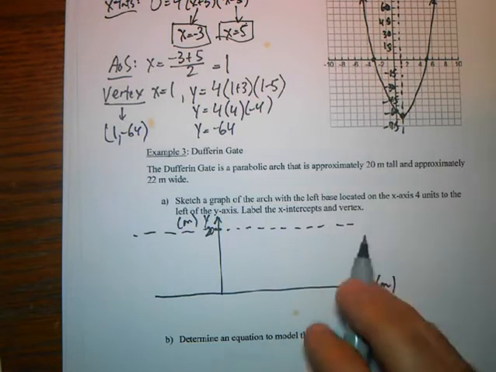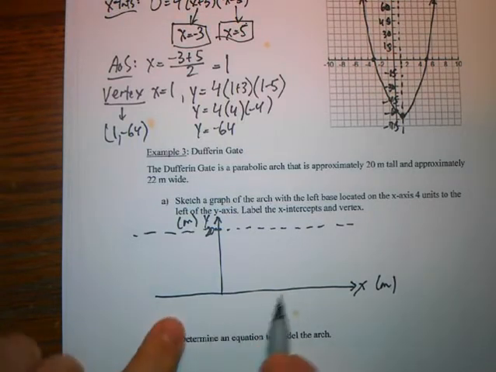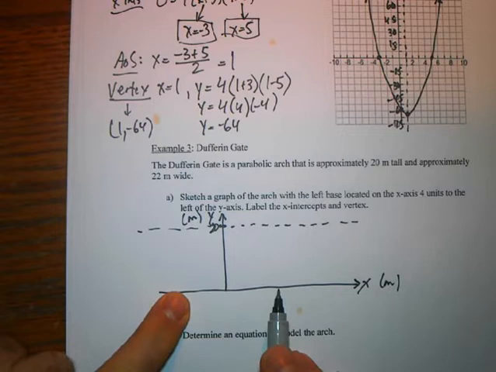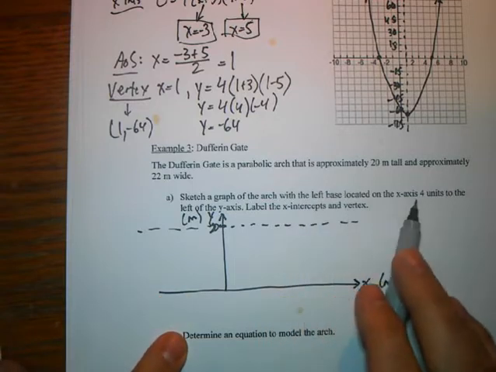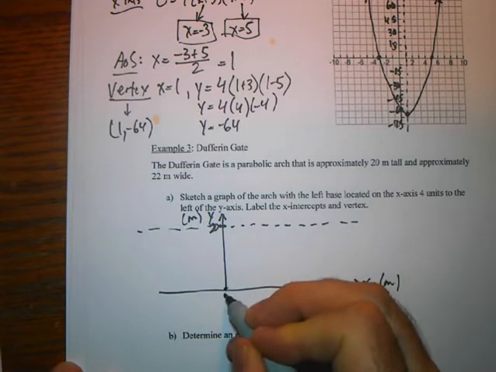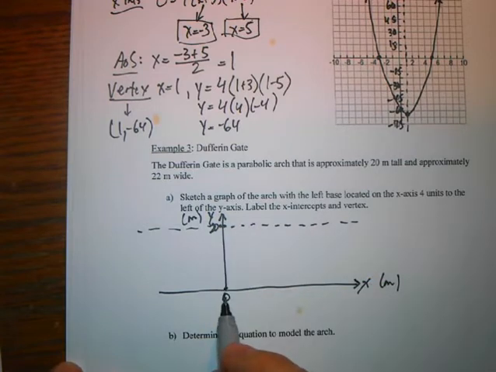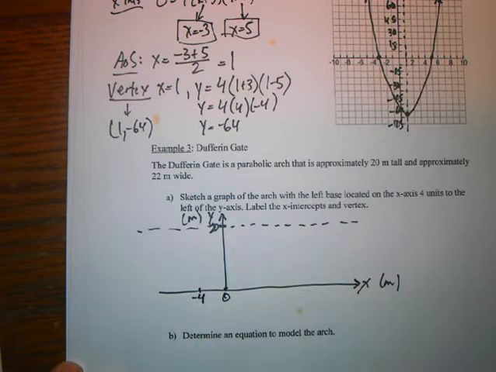Now let's look at the rest of the information, and it's 22 meters wide. Well, we just know it's from where it connects to the ground, it's 22 meters apart. There's some more information in this part here which will get us a little more detail. So it says the left base is located on the x-axis 4 units to the left. So if this is the y-axis, that's x equals 0. And if it's 4 meters to the left of the y-axis, that would be at -4. Okay, so now we have a solid reference point.